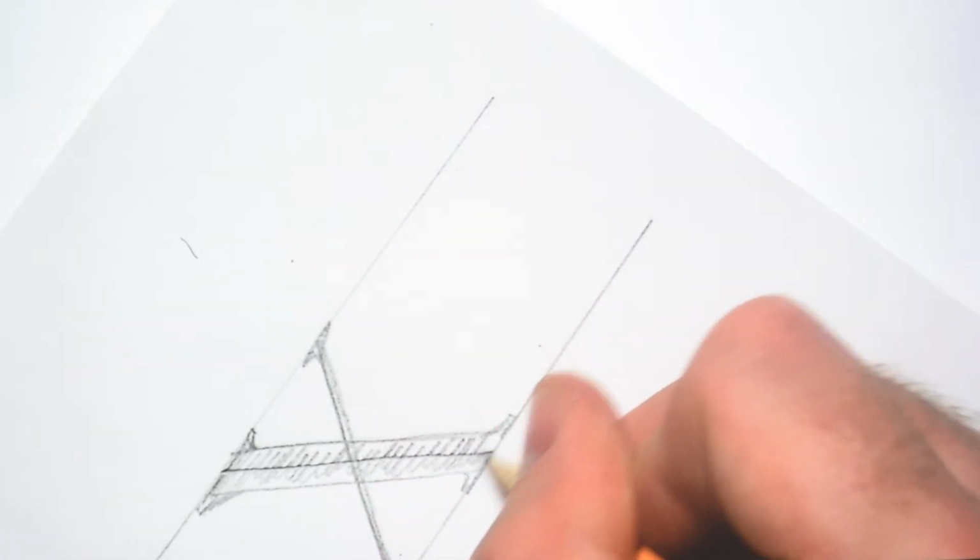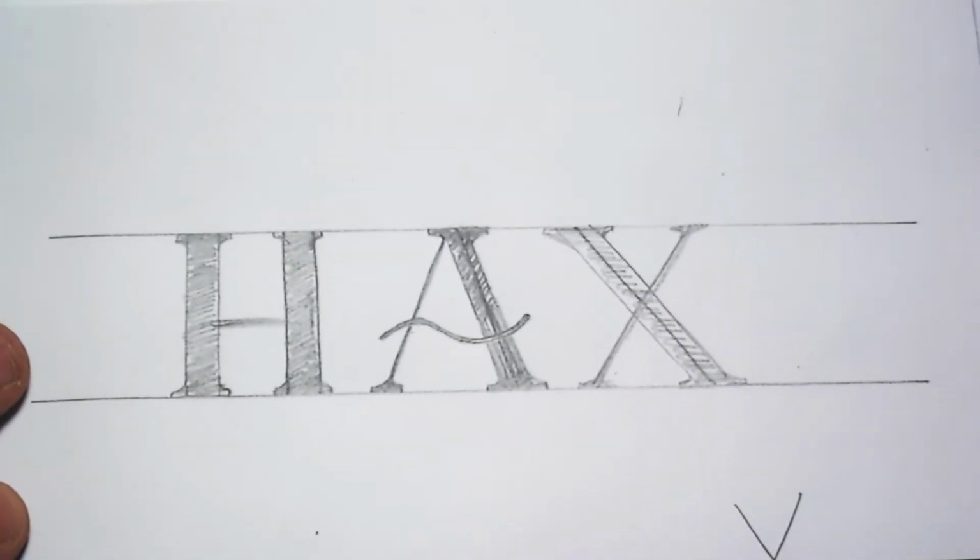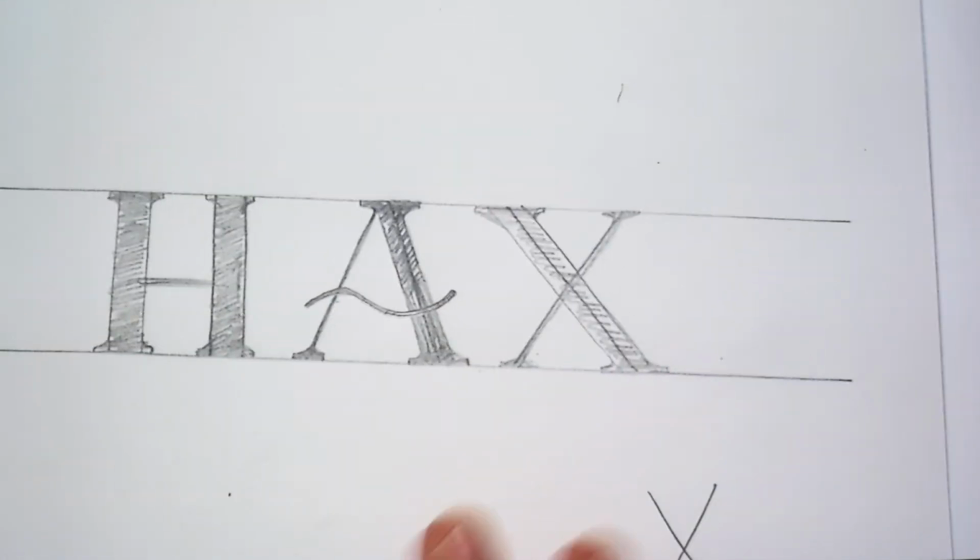Okay? That's what an X could look like, right? For sure. Hacks. Did I accidentally make a word up again? I don't think I did. Cool. So anyway, that's one way in which we can do an X.